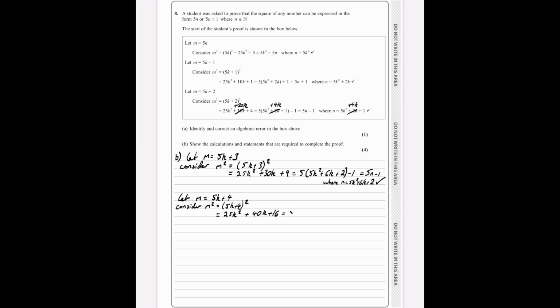And the plus 16 is important because it's the same as plus 15 plus 1. So I can factorize 5 out of that. If I do a plus 3 just there and then plus 1 outside, well, that is of the form 5n plus 1. And again, to be consistent, I'm quoting the value of n as 5k squared plus 8k plus 3 and give it a tick.